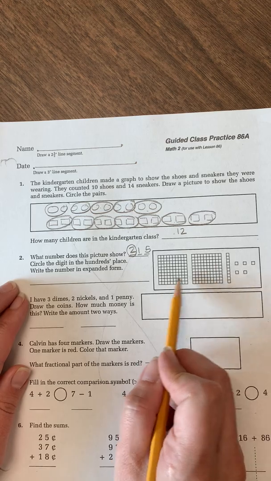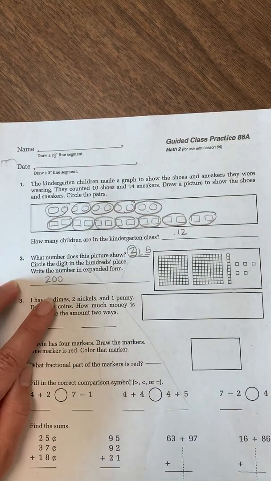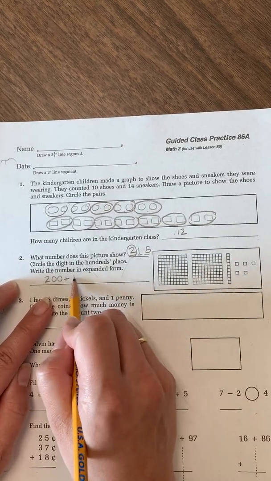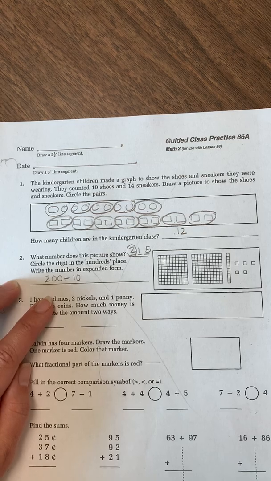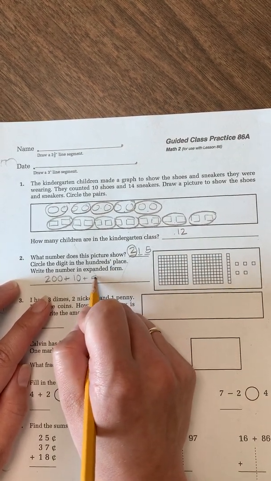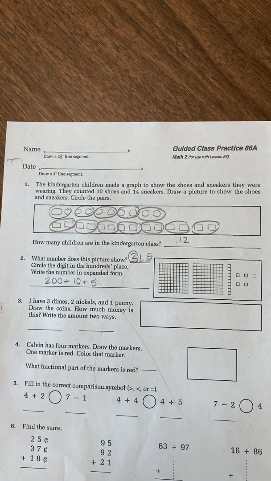How many hundreds? 2. 200. Plus, how many tens? 10. And how many ones? 5 ones. 200 plus 10 plus 5.